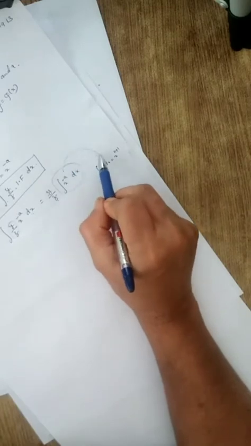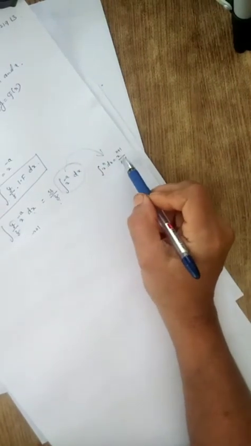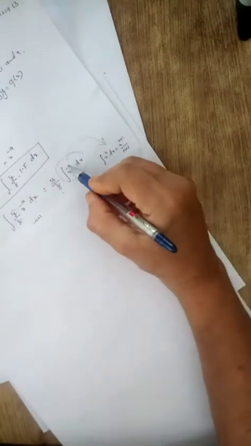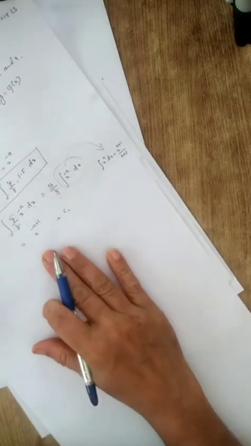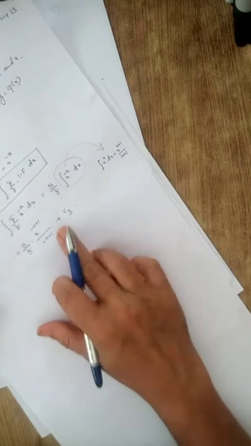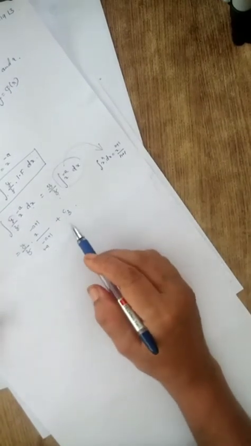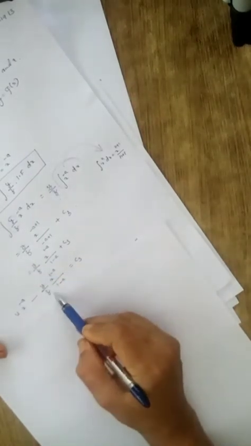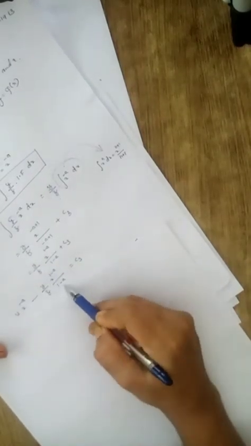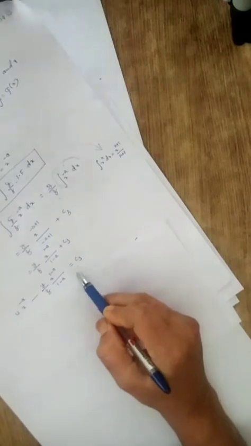Here we can apply this rule: integral x raised to n dx is x raised to n plus 1 by n plus 1, because minus a is constant. So what we get? It is equal to y by z into x raised to minus a plus 1 by minus a plus 1 plus the constant of integration, that is c3. Now taking this one to the left side, we have u x raised to minus a minus y by z into x raised to 1 minus a by 1 minus a equal to c3.